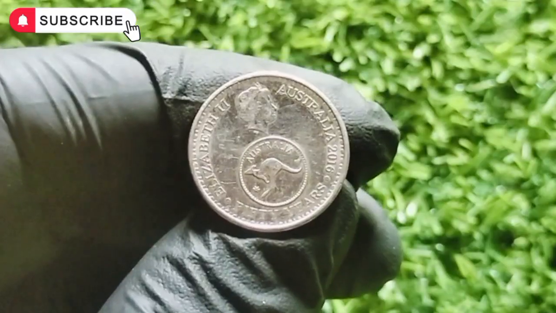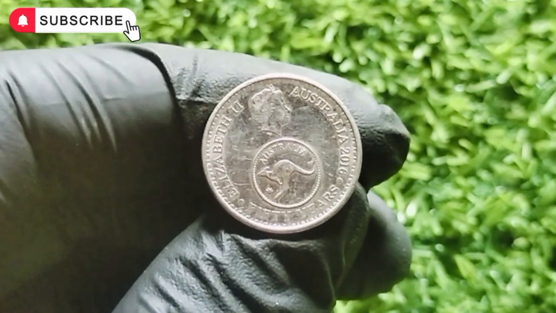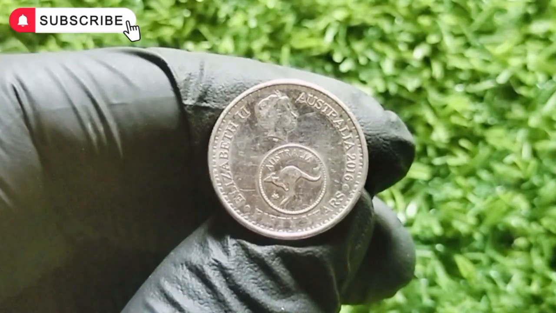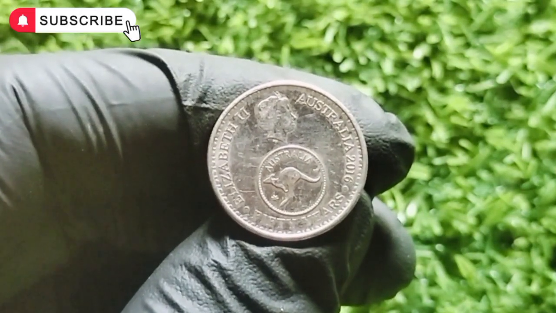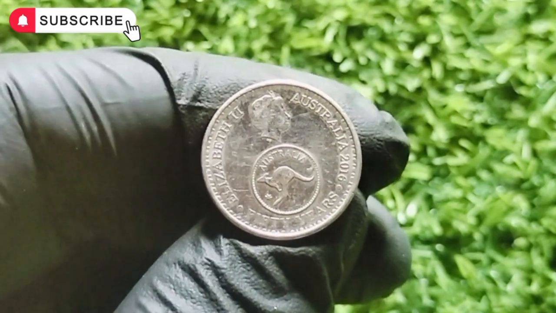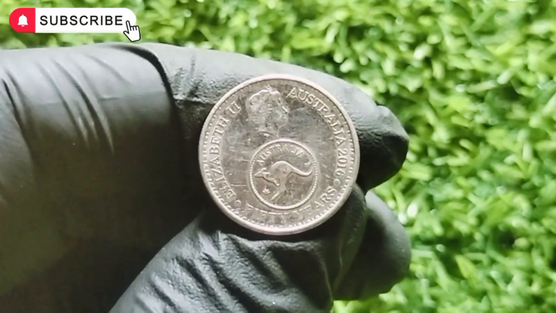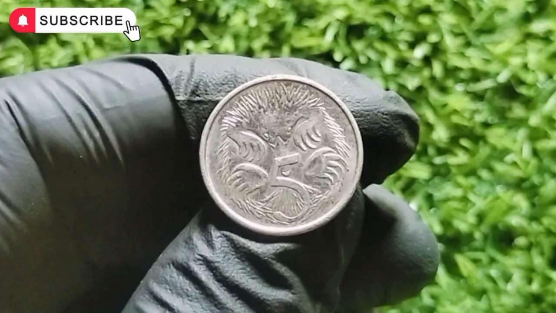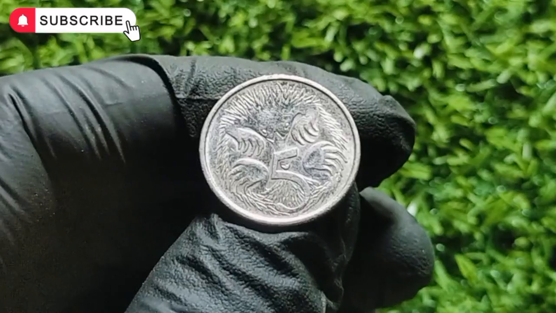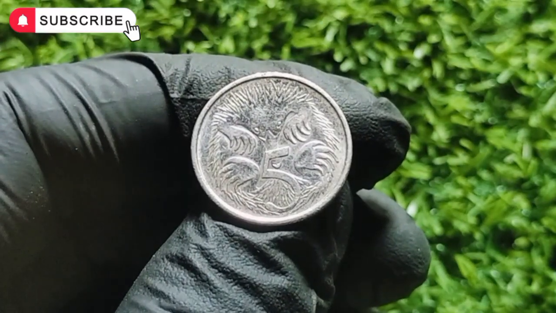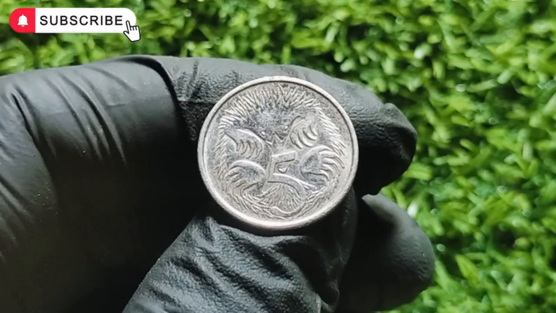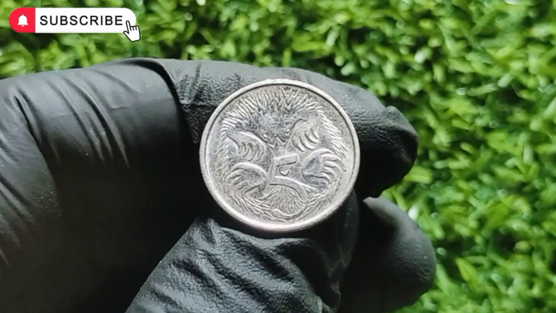The echidna itself is a remarkable creature, being one of only 2 monotremes, egg-laying mammals, in existence, the other being the platypus. Native to Australia and New Guinea, echidnas are ancient animals whose lineage dates back millions of years, making them a powerful symbol of resilience, adaptability, and the uniqueness of Australia's ecosystem. The continued use of this reverse design since 1966 demonstrates its timeless appeal and its deep resonance with Australian identity.